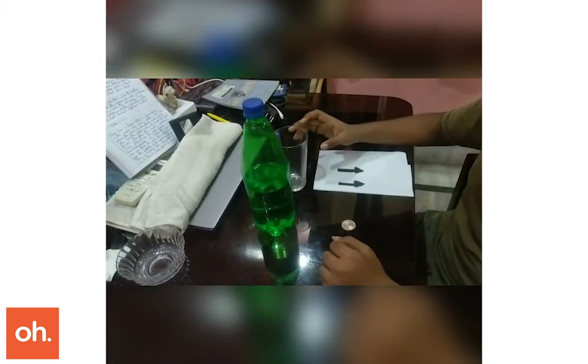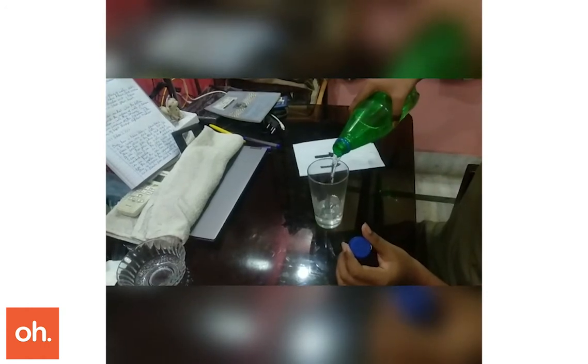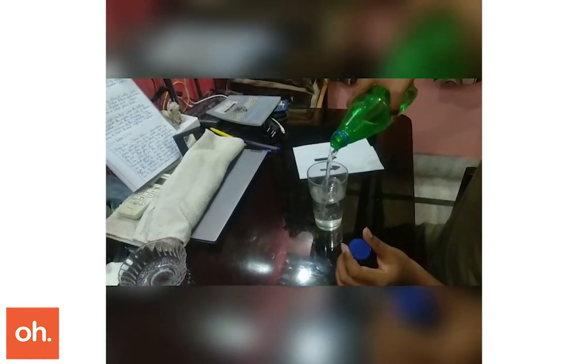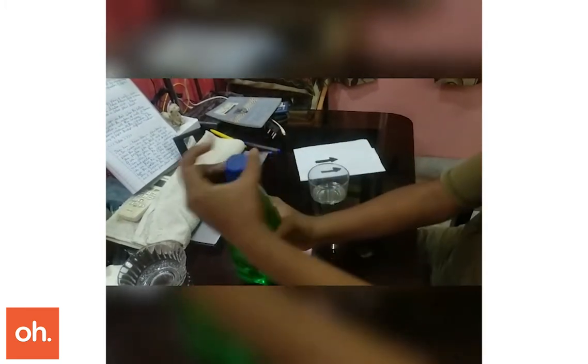So here's our first activity and experiment. I've taken a glass, then I will be pouring some water in it. I've filled it half a glass, and now I have this drawing of two arrows in the same direction which I have drawn with a black marker.